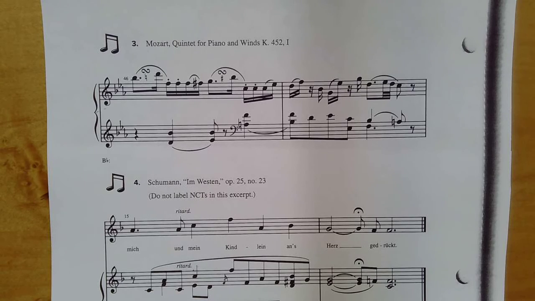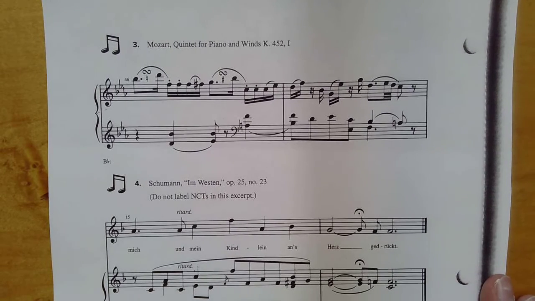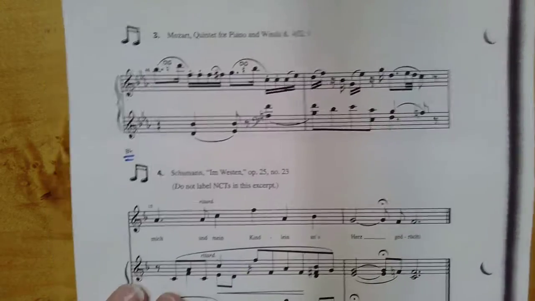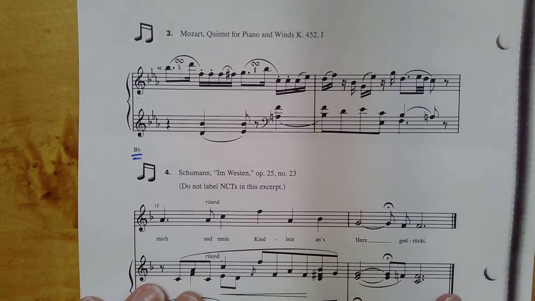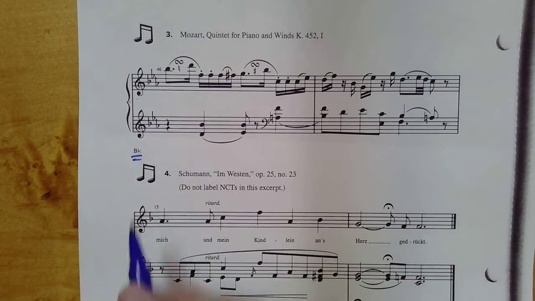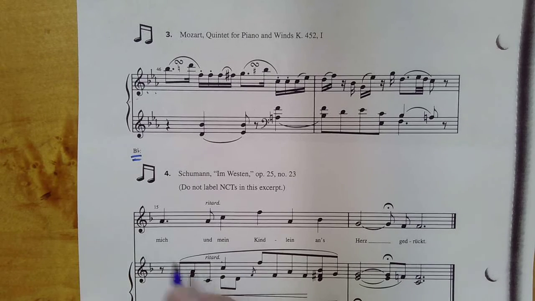All right, here's the walkthrough of page 114, numbers 3 and 4. I hate that they tell you the key, but there we go. It's B flat. I guess they do that so you won't be confused by the key signature of 3 flats. Okay, so we're in B flat.